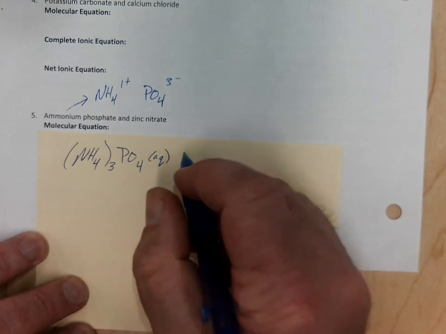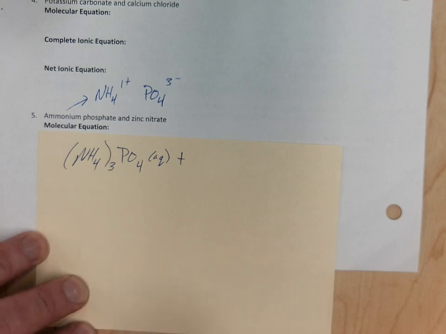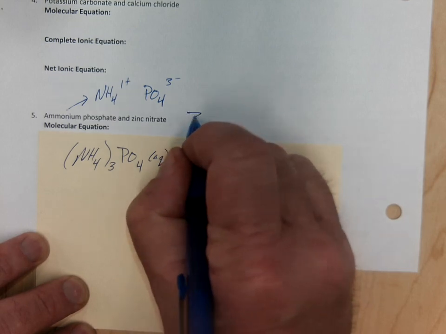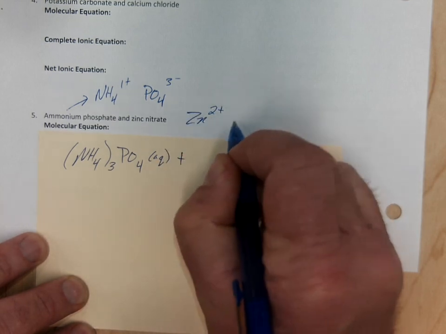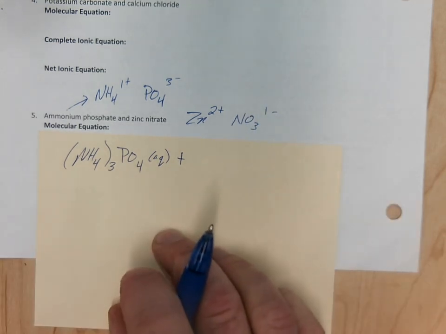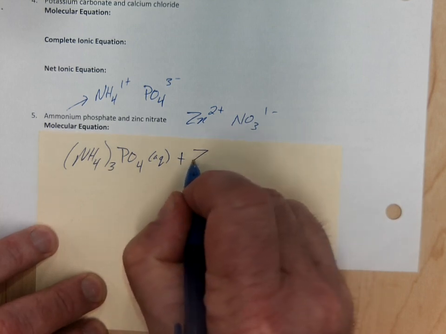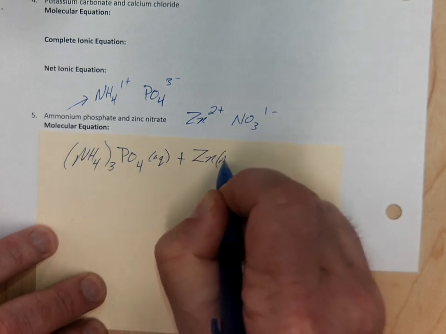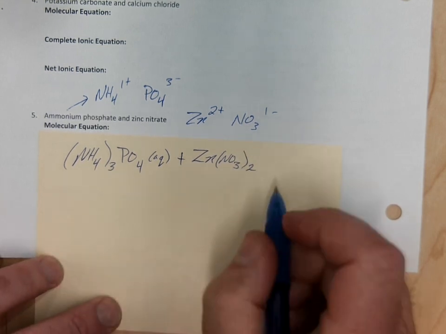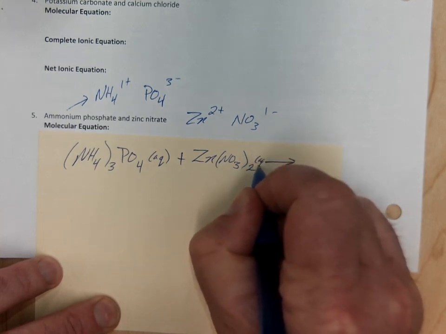Alright, so then you've got zinc nitrate. Zinc is plus 2. And the nitrate ion is minus 1, so we're combining zinc at plus 2. Nitrate is NO3 minus 1. And so you need 2 nitrates and 1 zinc. So zinc is here. The nitrate ion goes in parentheses and subscript 2. Then what's that going to produce? Oh, this is also aqueous.